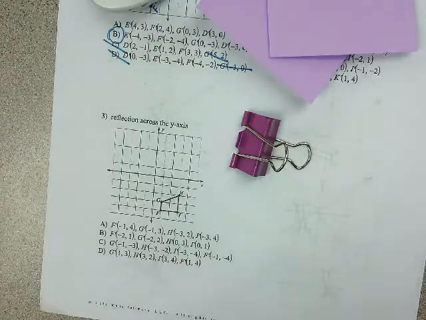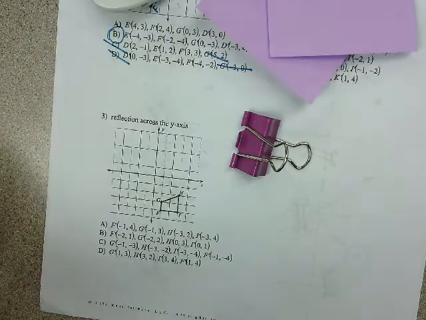When you reflect over the y-axis, what changes? The x or the y? When you reflect over the x, the y changes. When you reflect over the y, the x changes. So it's the first one.